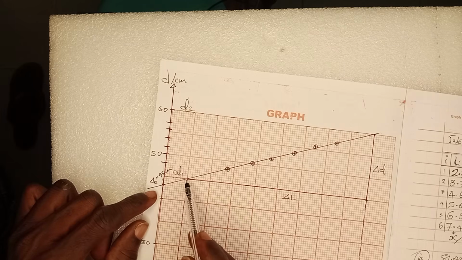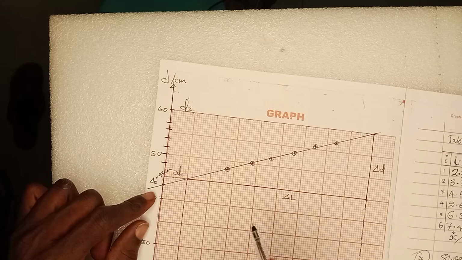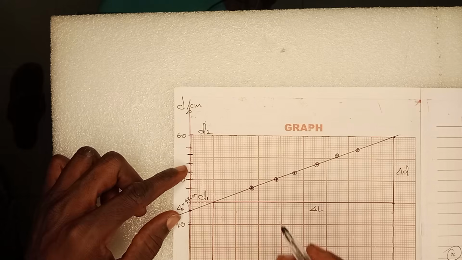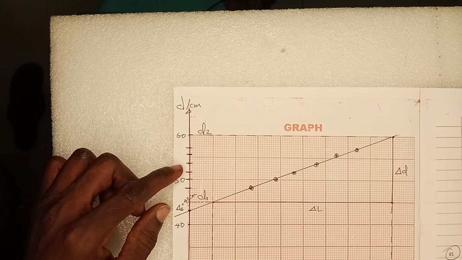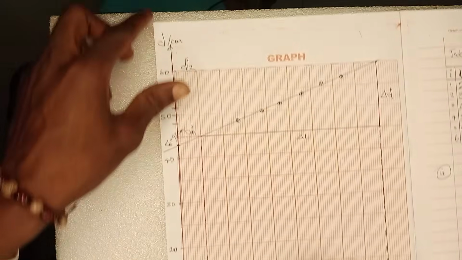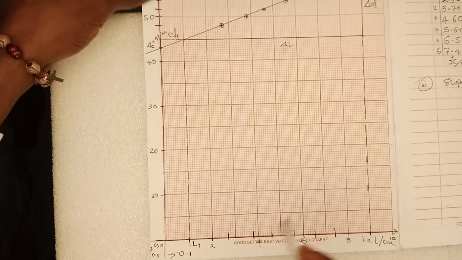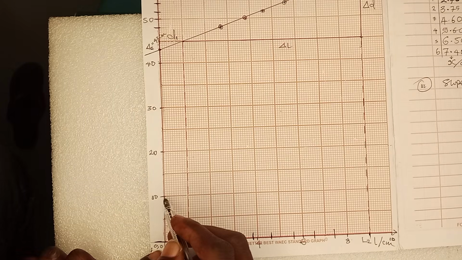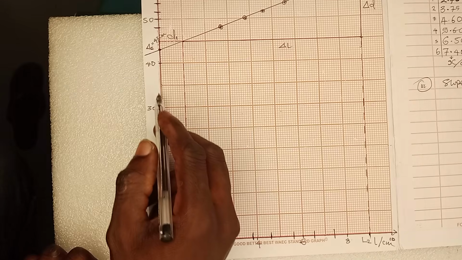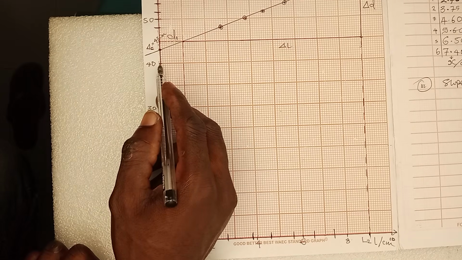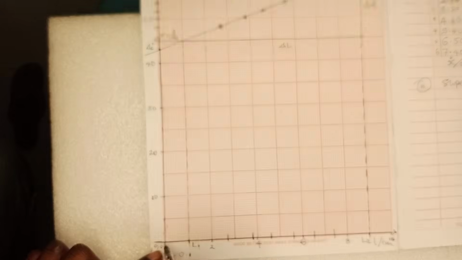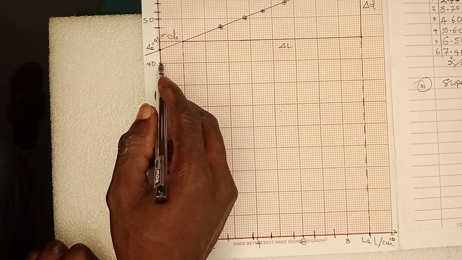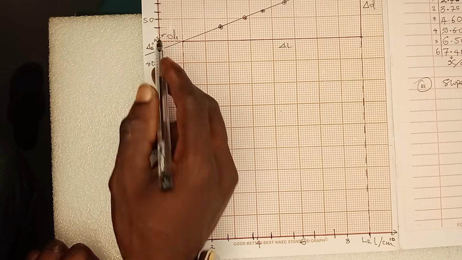Our D1 is slightly above here. So let's count. This is our D1. How do we get that value? Simple. 0.5 times, this is 10, 20, 30, 40, 50, 60, 70, 80, 90.